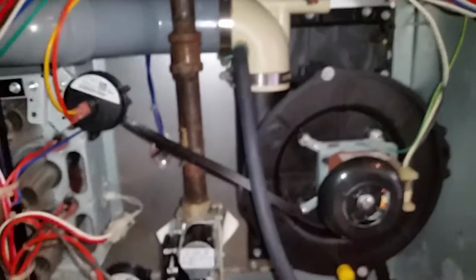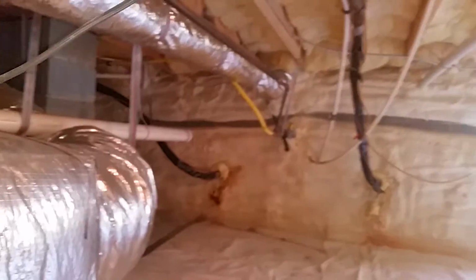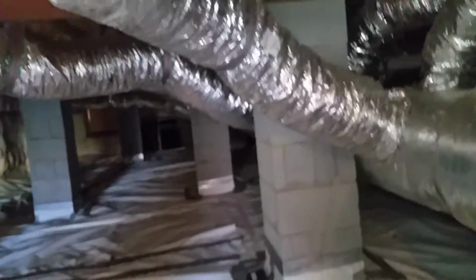What that means is that in this particular case, we have a crawl space that has been encapsulated. So we have a limited amount of air, even though it is a large crawl space.